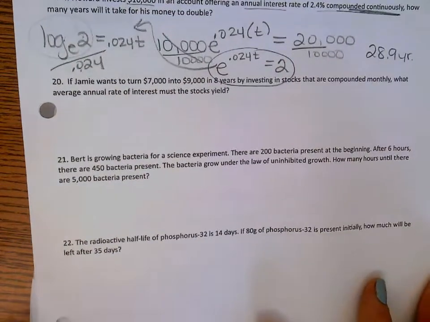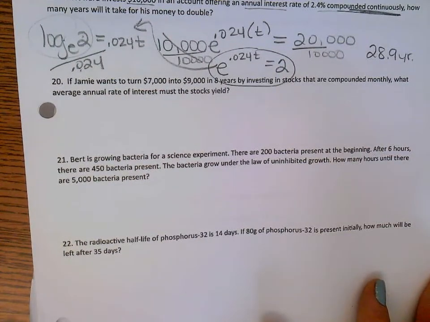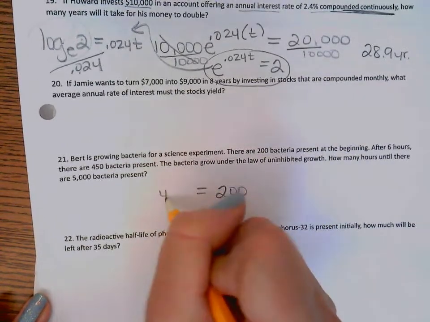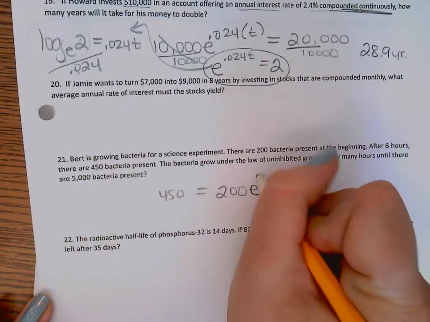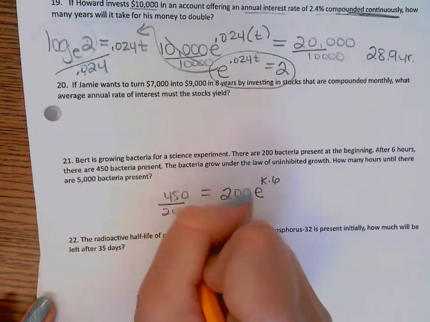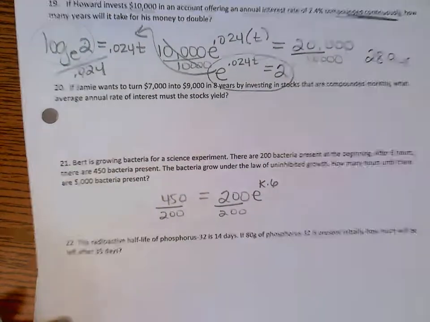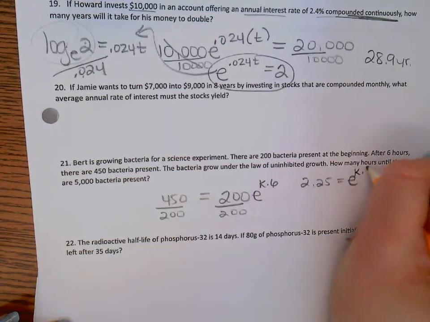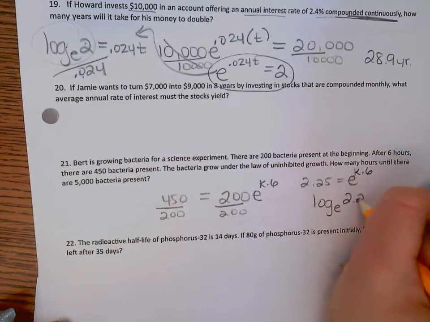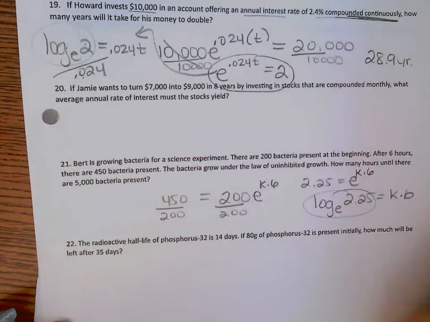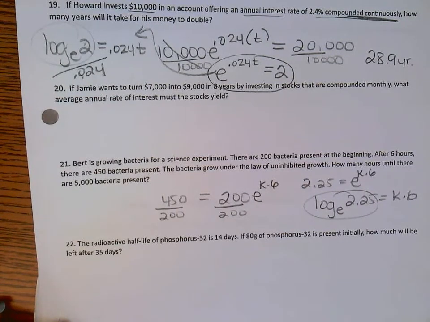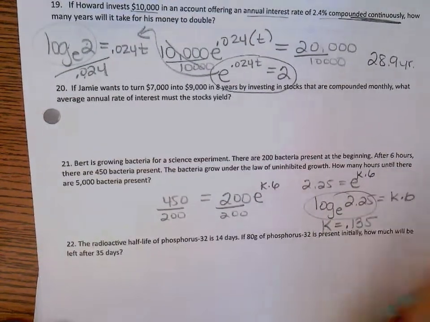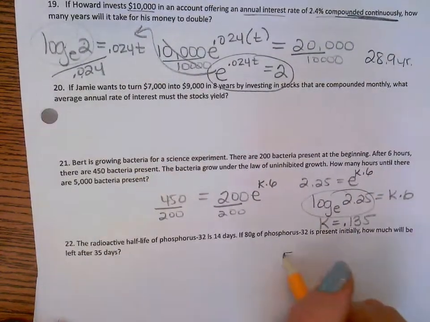Let's see, bacteria growing. There's 200 present at the beginning, and after 6 hours, there's 450. So let's calculate our k value. 200 turns into 450 e to the k times 6. So divide by 200 and then turn it into a log. So 450 divided by 200, so 2.25 equals e to the k times 6. So log base e of 2.25 equals k times 6. So I'm going to take the natural log of 2.25 and divide by 6. So k is 0.135.